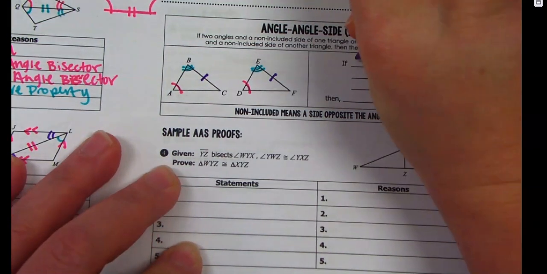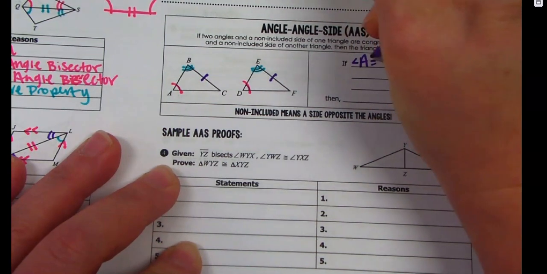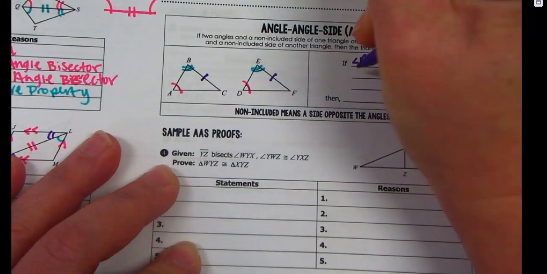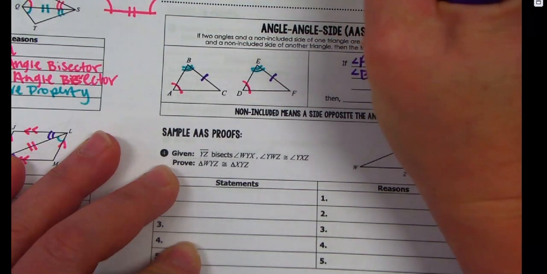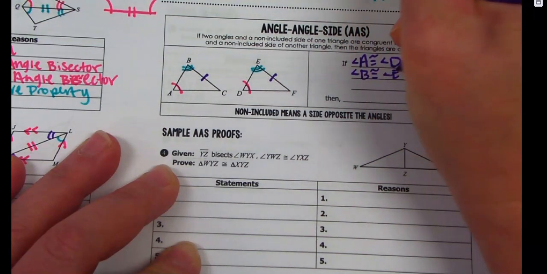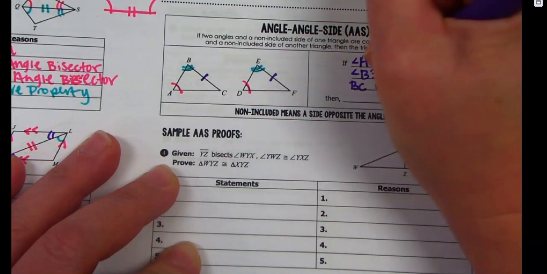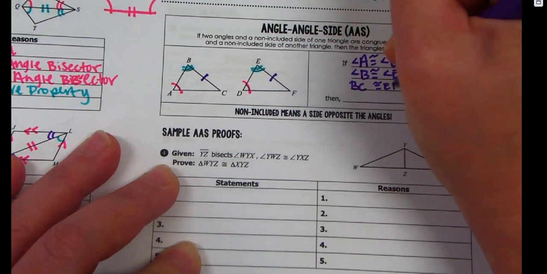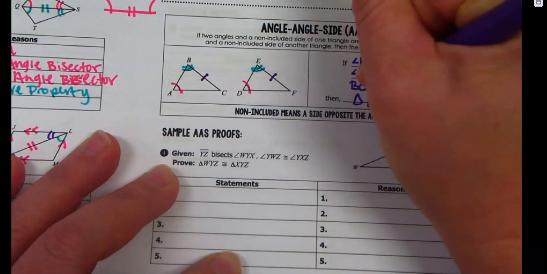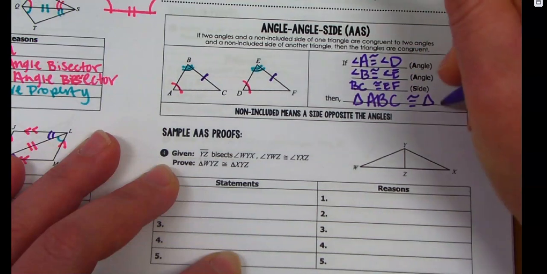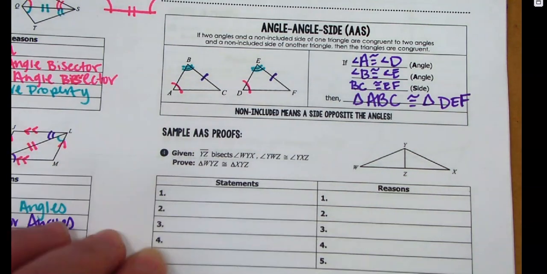So in this case, angle A is congruent to angle D. Angle B is congruent to angle E. And side BC is congruent to EF. That means our triangles ABC and DEF are congruent. So let's look at this proof.